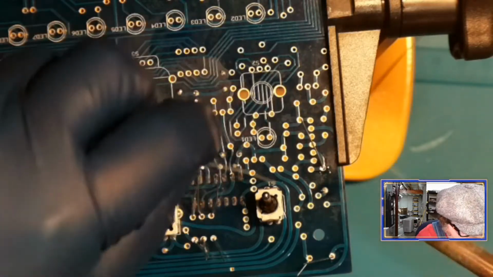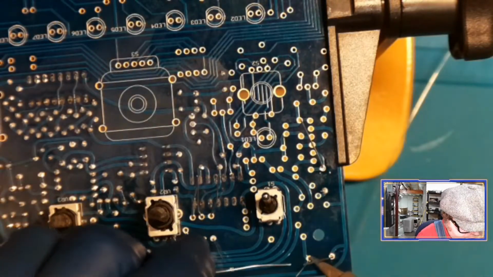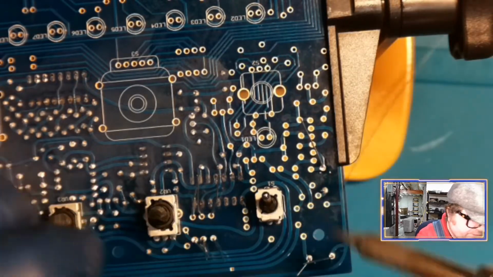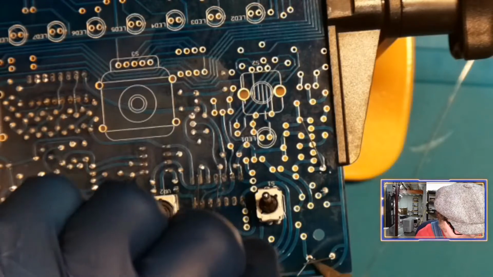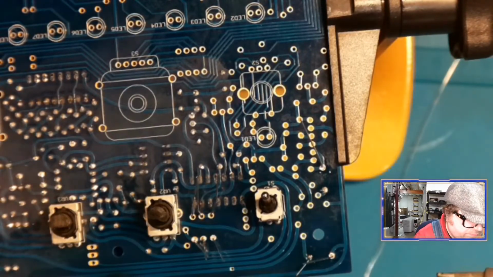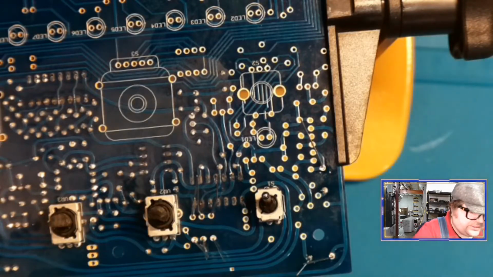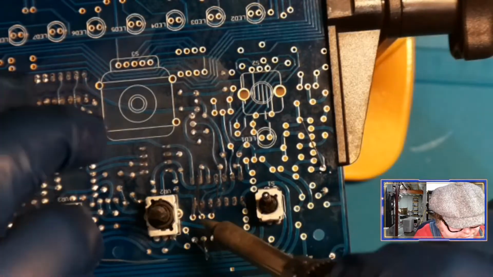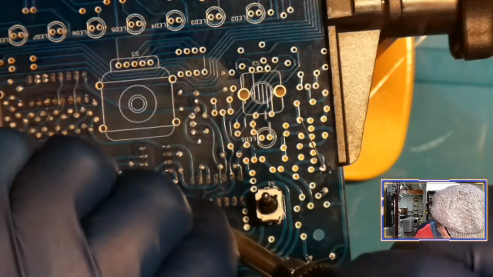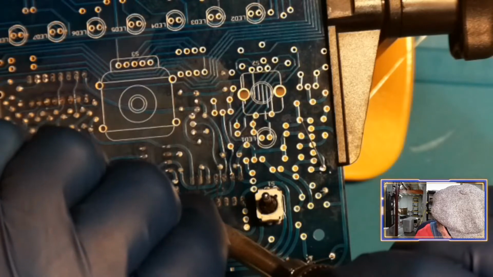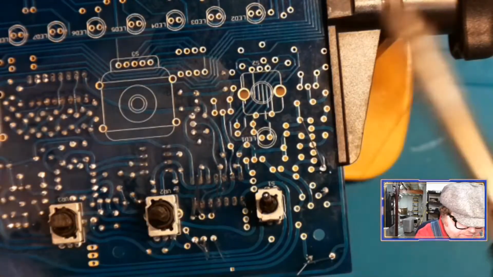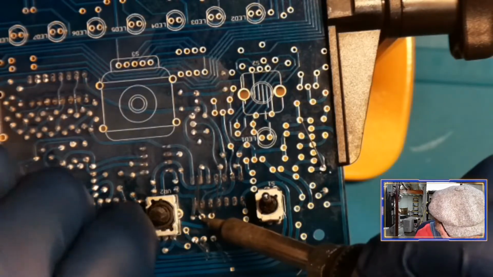If anyone's seen some of the repairs I've made to the Zox box, well, these diodes look better than some of my repairs. Even if they are a little bit not quite where I want them to be. Well, that's more solder than I wanted to use.